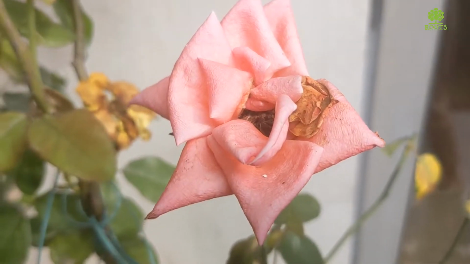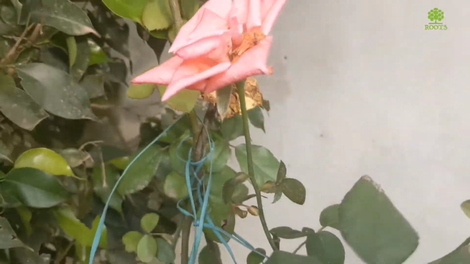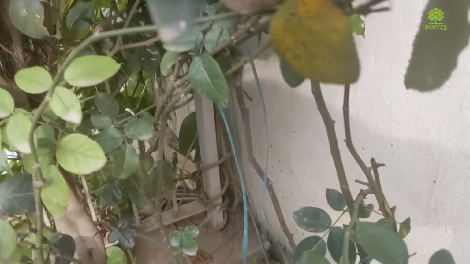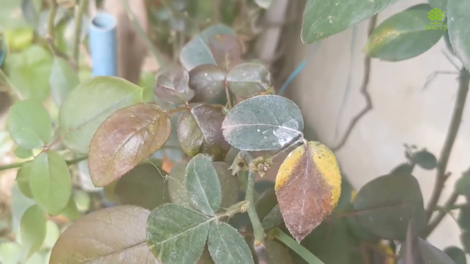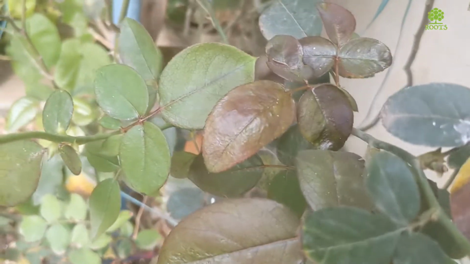Leaf rust is a common fungal disease that spreads in home gardens, especially in roses. Spring and rainy season is the time when the hot and humid conditions create a conducive environment for the fungal spores to spread from one leaf to another and to other plants as well.